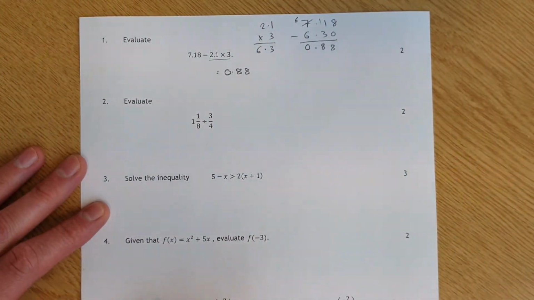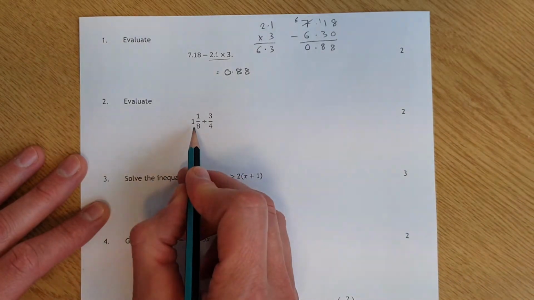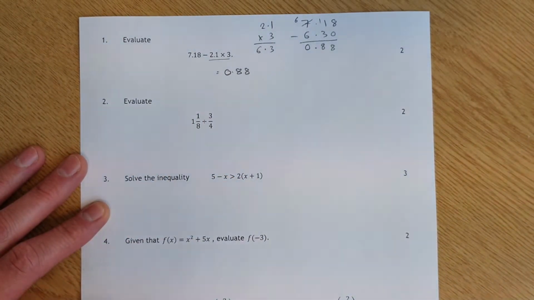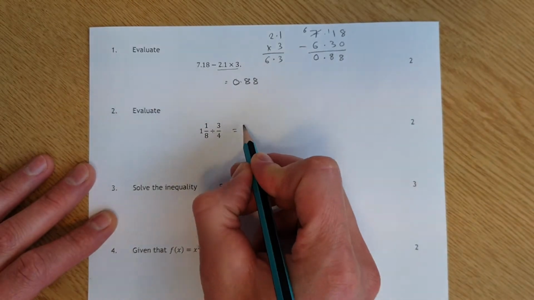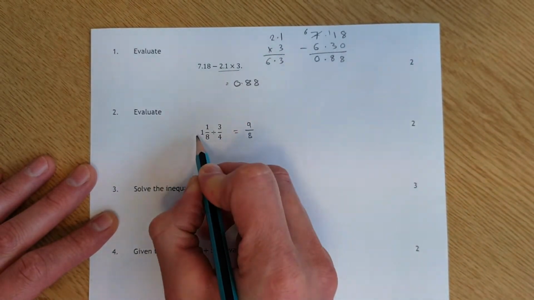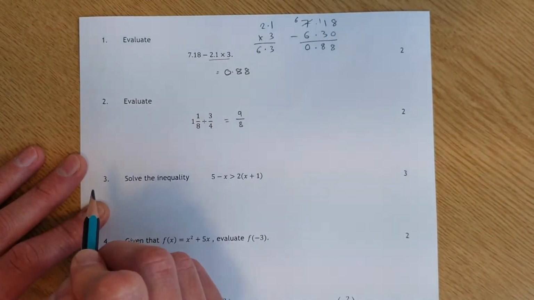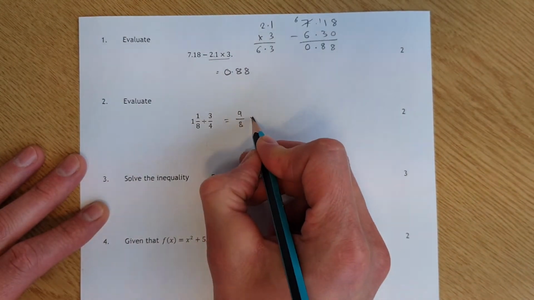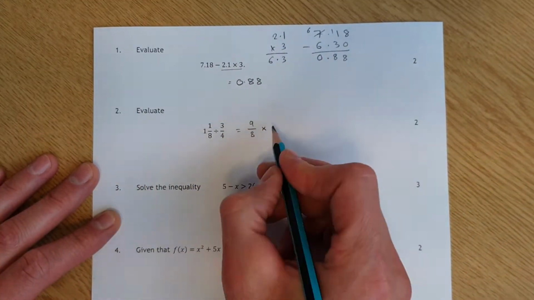Number 2, 1 1/8 divided by 3/4. So let's turn that into an improper fraction first, so that's going to be 9 over 8, so that's 8/8 and 1/8 is 9/8. You then flip the second fraction, change it to a times.